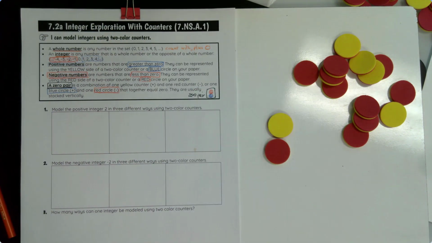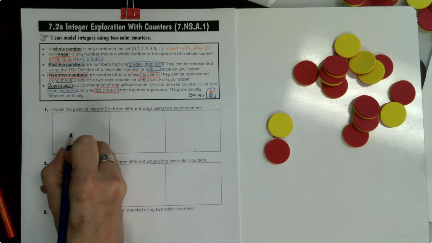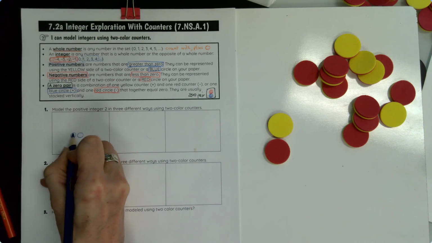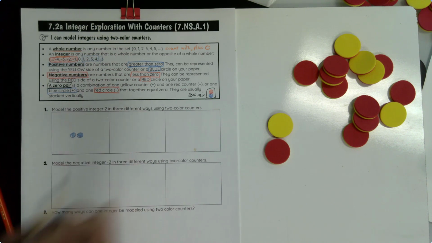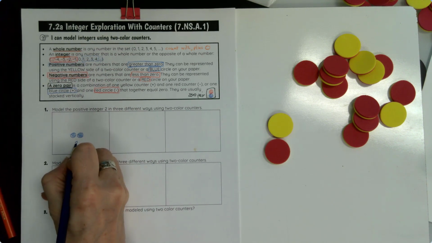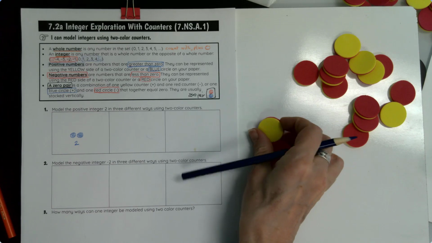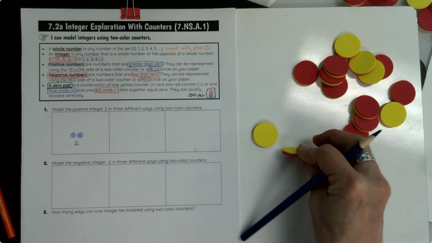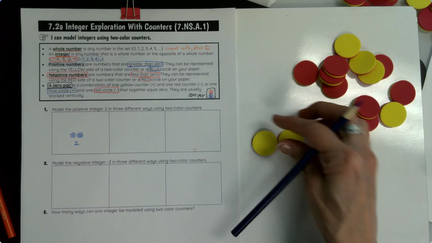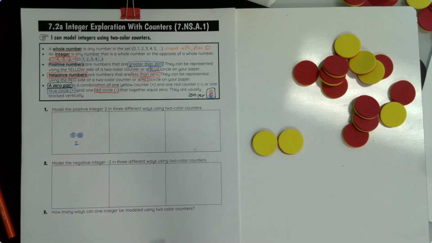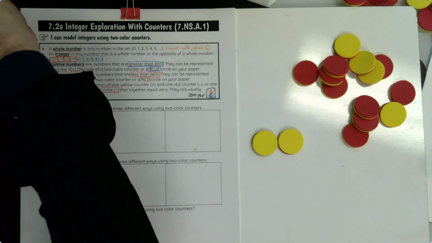So once we know our vocabulary, we're set up to model the integers in 3 different ways, or as many ways as we want. So if I want the positive integer 2, I can think about putting 2 blue circles on my paper. That would be the positive integer 2. I could do it with my counters on my boards by just doing 2 yellow. So this would also be the positive number 2.